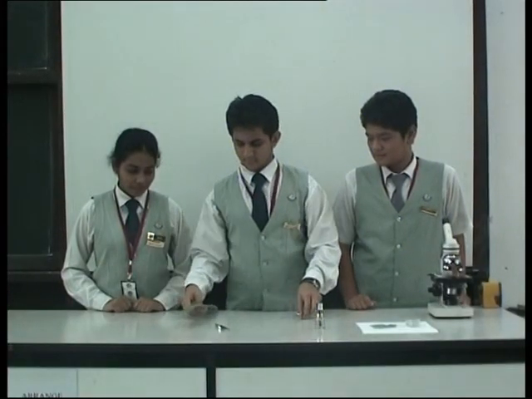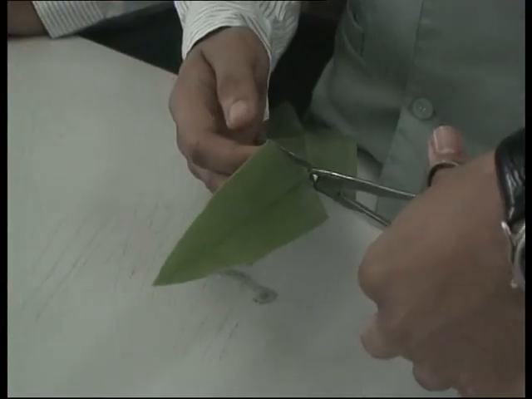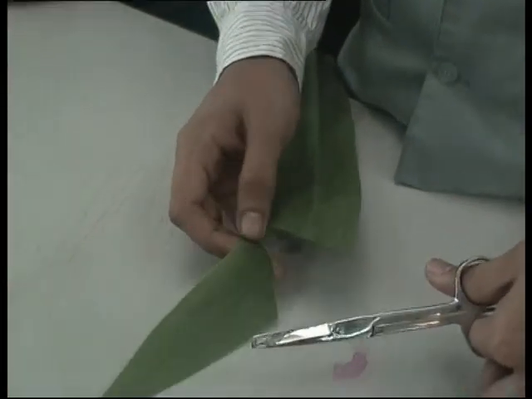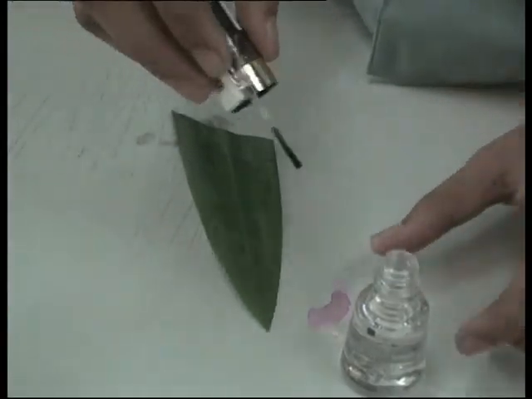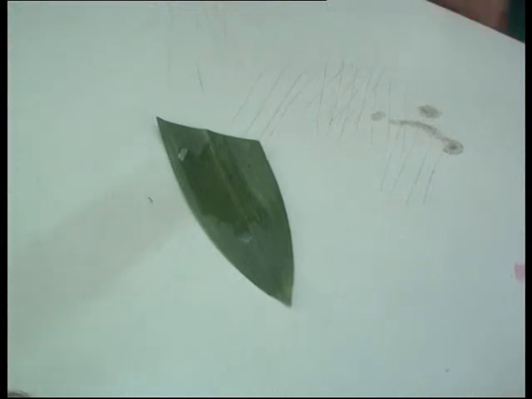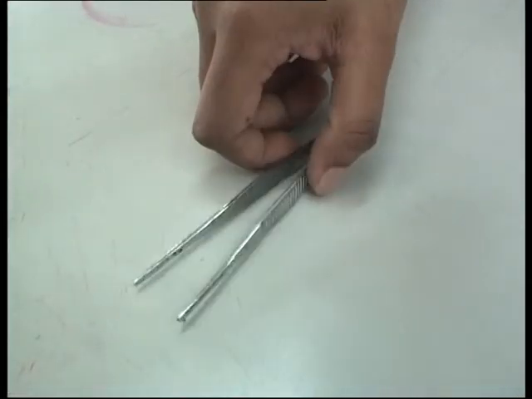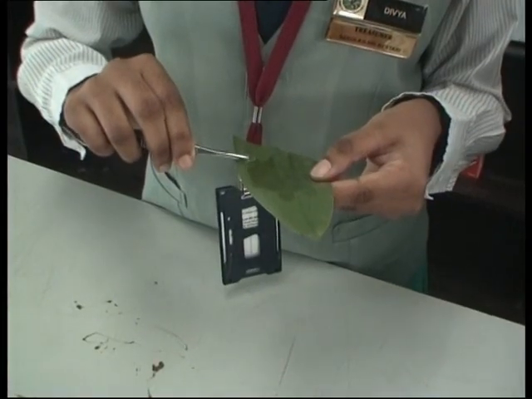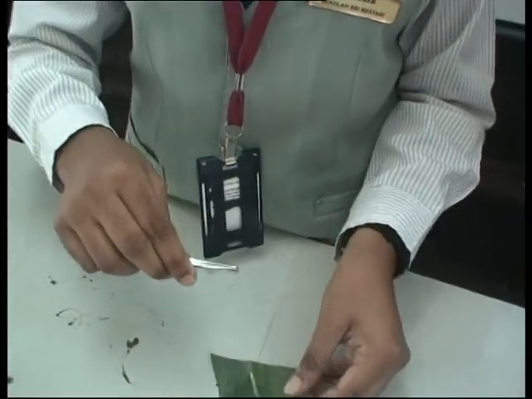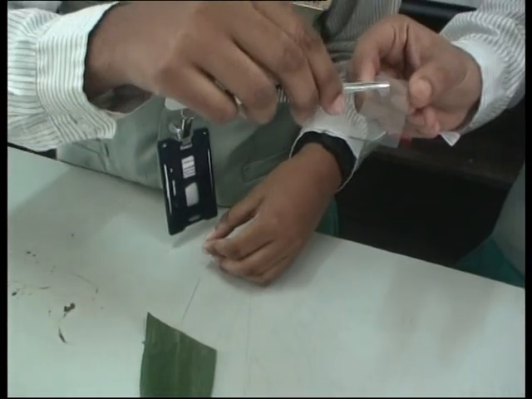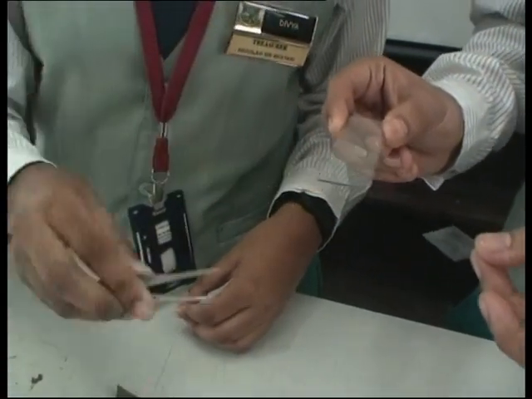Take the leaf, use the scissors and cut a section. Now, take the nail varnish and coat the lower epidermis of the leaf and let it dry for a few minutes. Next, use the forceps and peel off the varnish layer slowly. Place it on a slide. Use a cover slip to cover the layer.